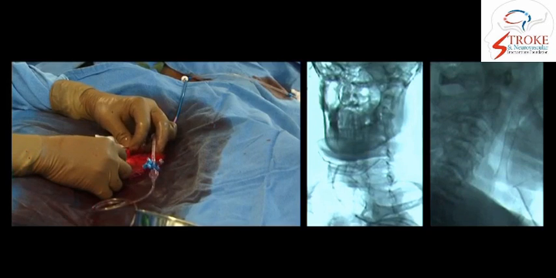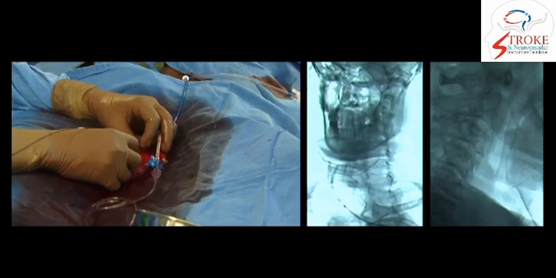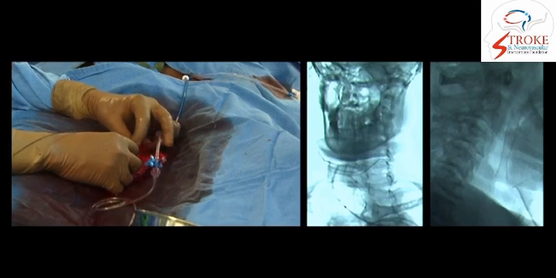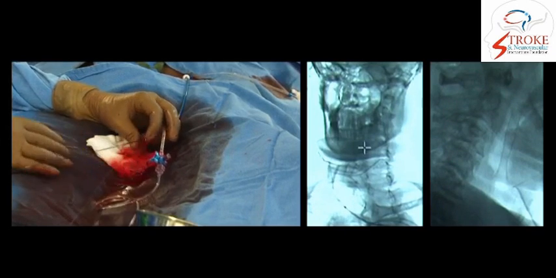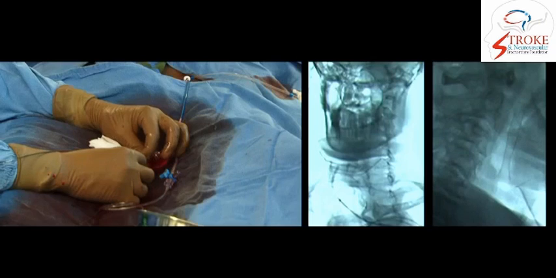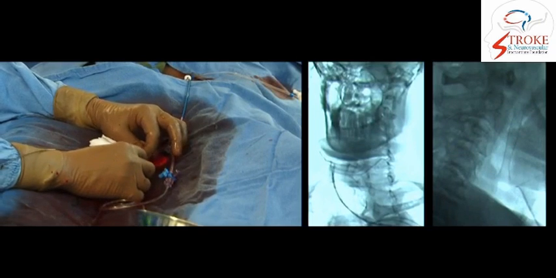At all times care is being taken to keep the filter wire very stable. After some gentle manipulation, the stent passes through.